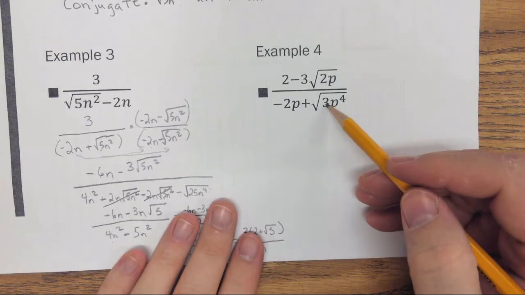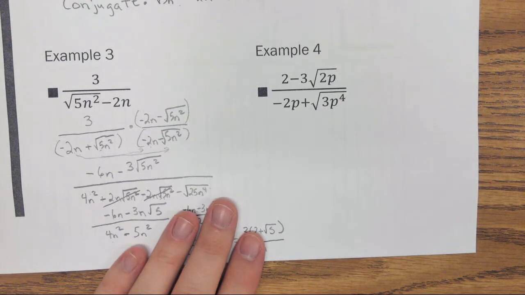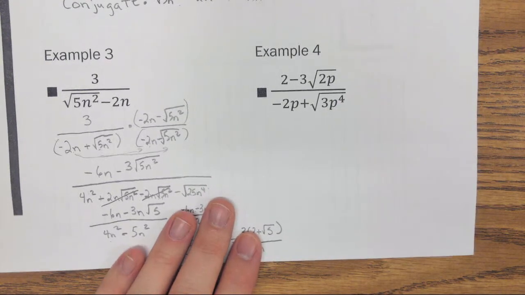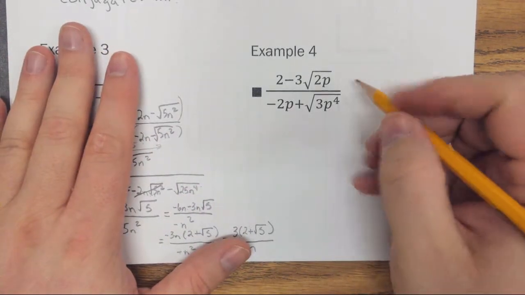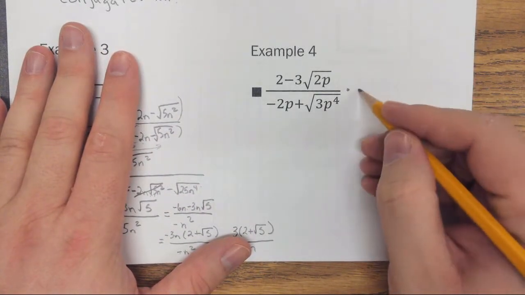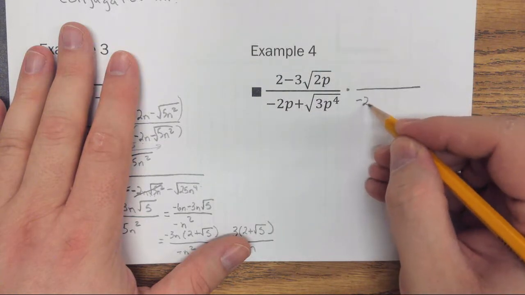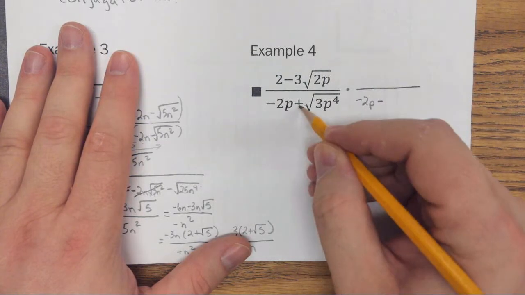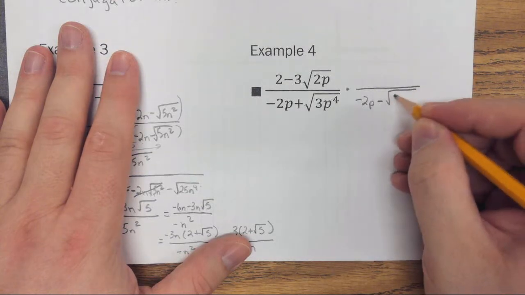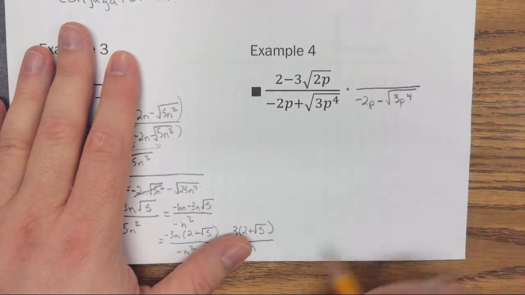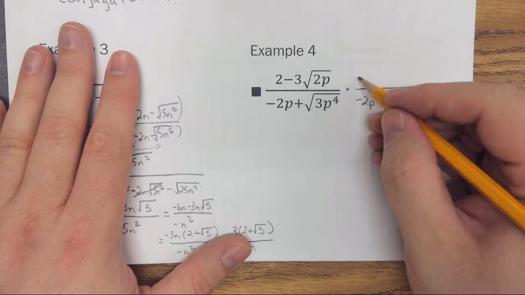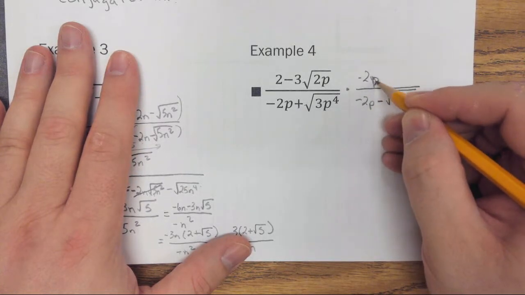Okay, here's this one. The last one I'm doing in this video, I'm going to go through this one really quick. I need to multiply top and bottom by the conjugate. So I'm going to multiply this by negative 2p minus, because this is plus, radical 3p to the fourth. Negative 2p, not y, p.